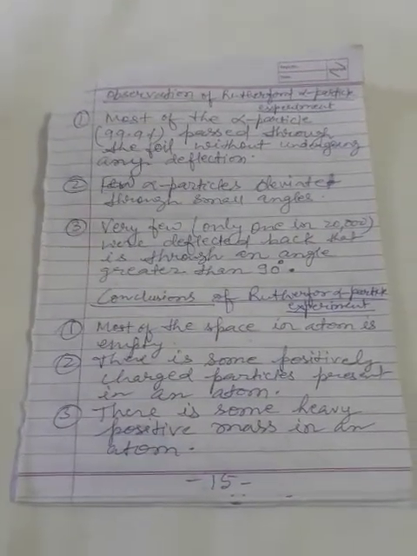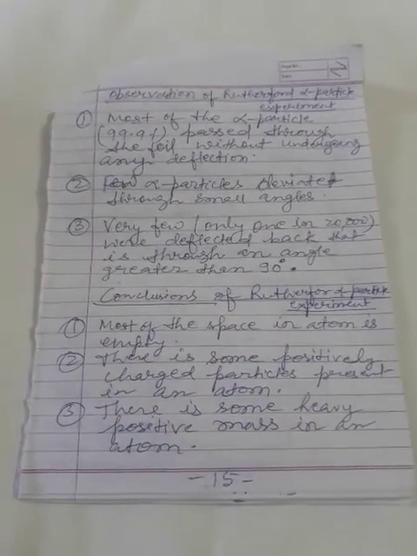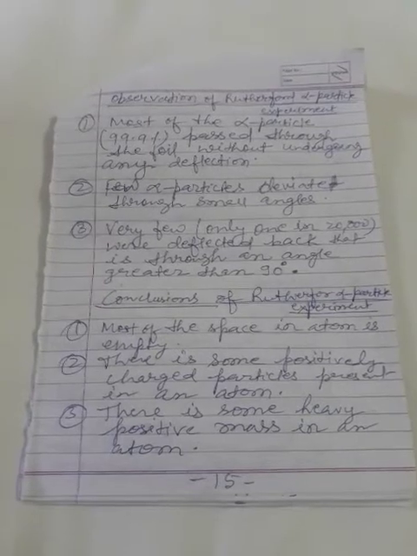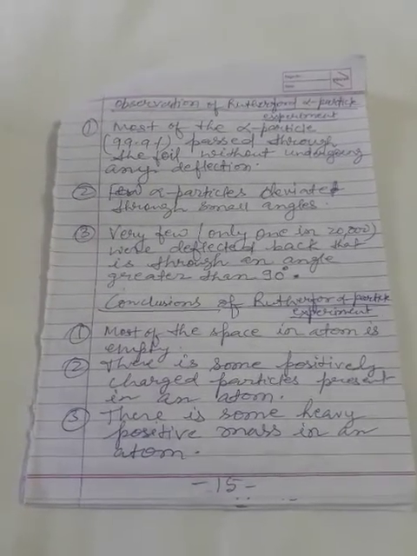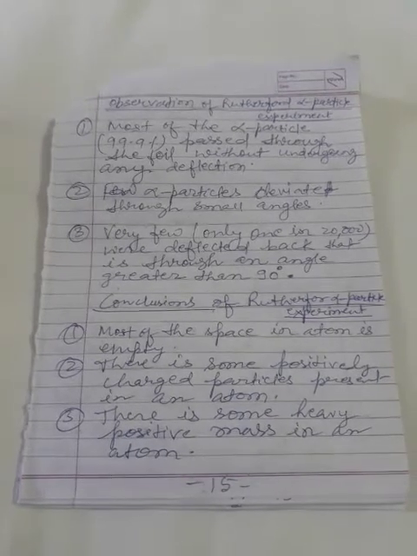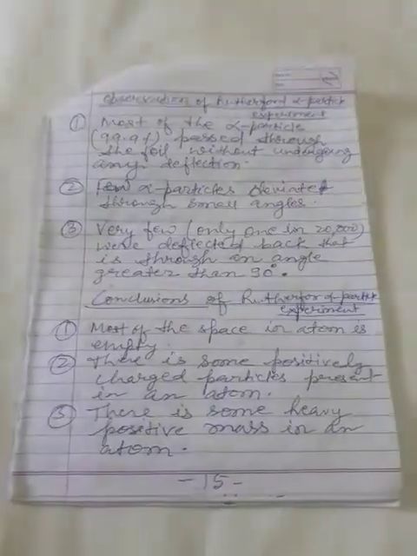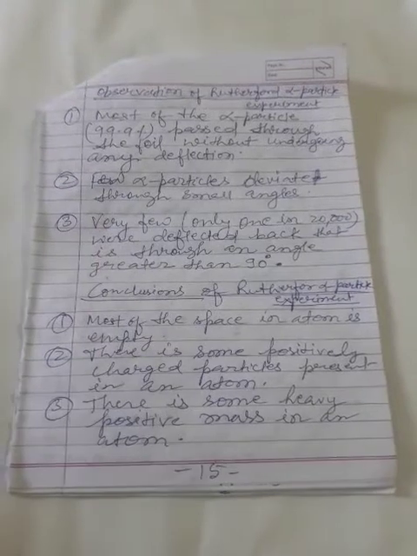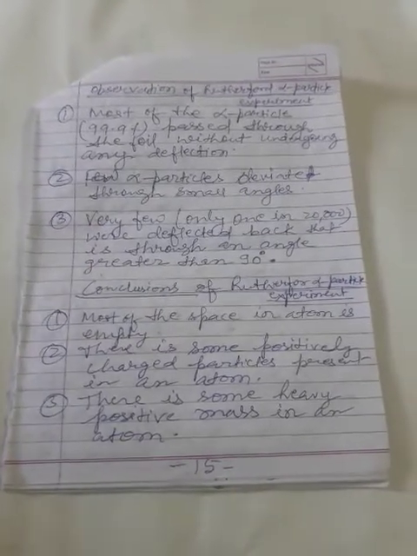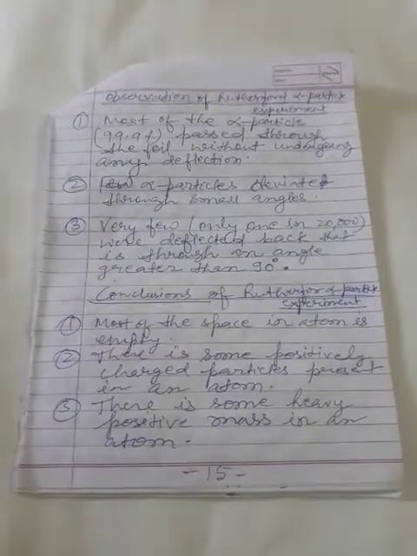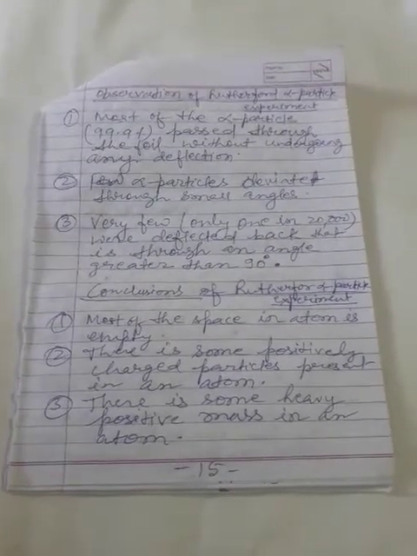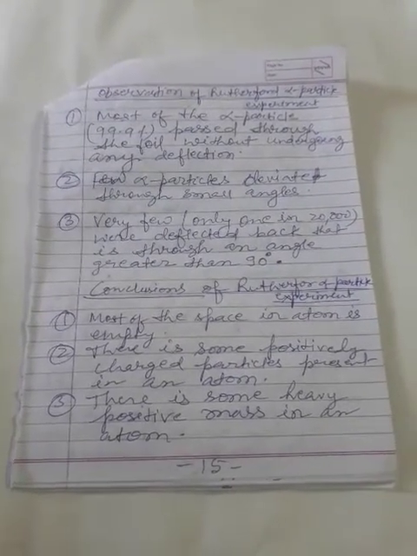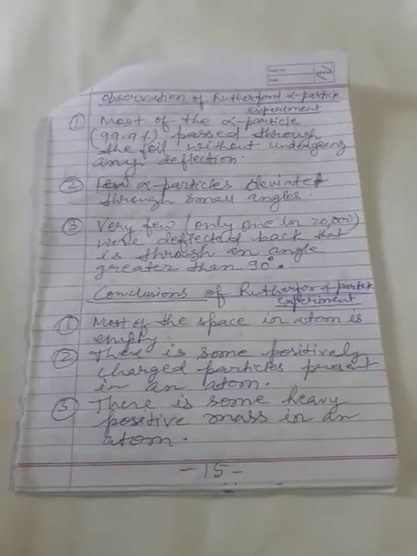He bombarded alpha particles on the gold foil. Radium was placed inside a lead block with a slit, and he arranged and performed the experiment. On the basis of his experiment, he observed the following.